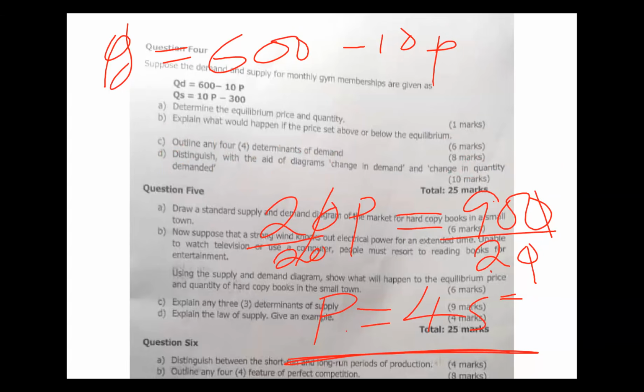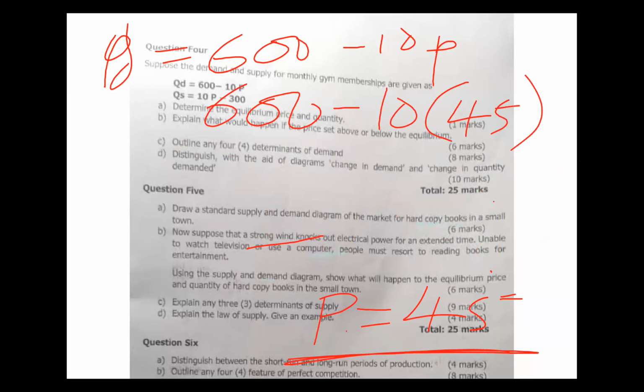Using the quantity demanded equation, you shall have 600 minus 10 times 45, because where there is P, we put 45. So the quantity equals 600 minus 450, if we say 10 times 45.